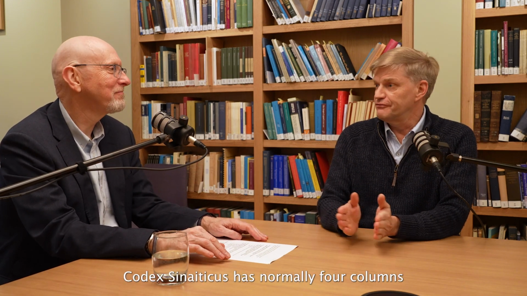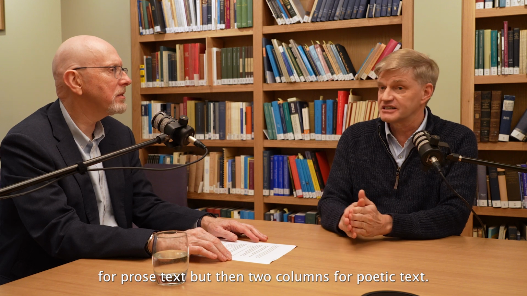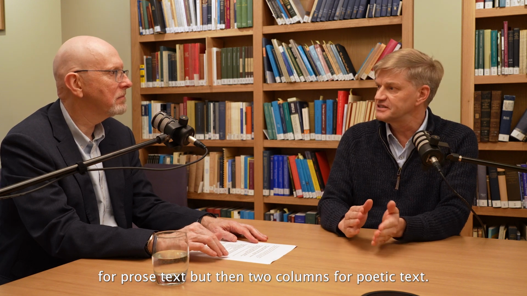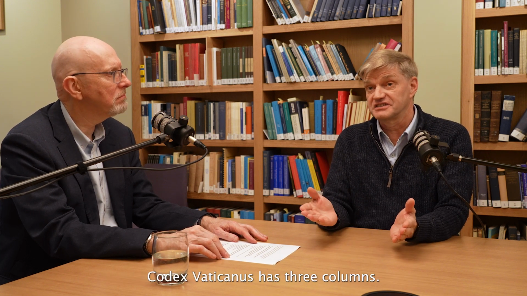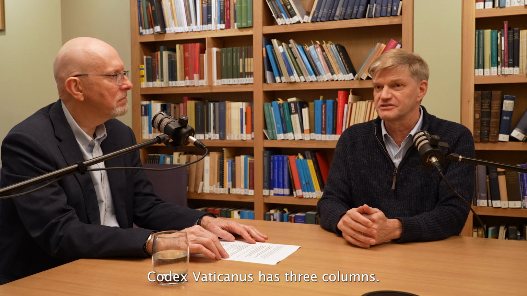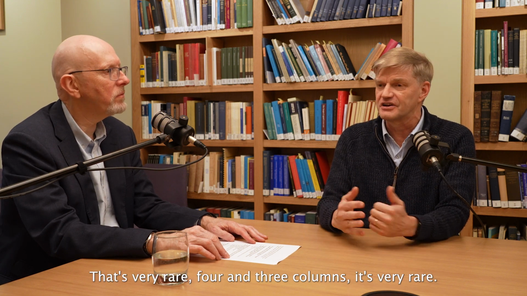But then Codex Sinaiticus has normally 4 columns for prose text, but 2 columns for poetic text. Codex Vaticanus has 3 columns. That's very rare. 4 and 3 columns is very rare. It's either 1 column as a normal book or 2.